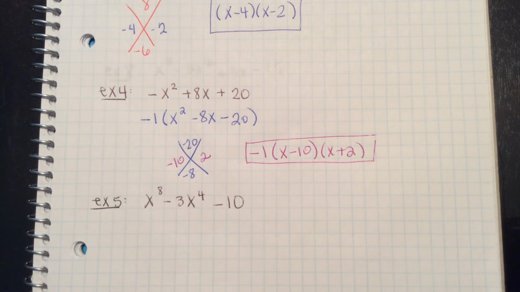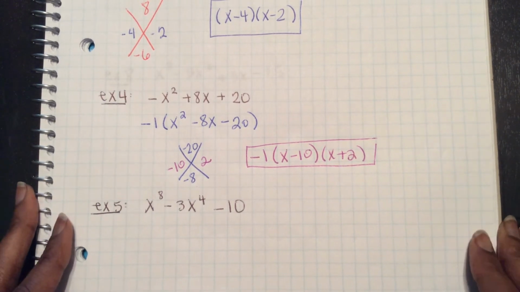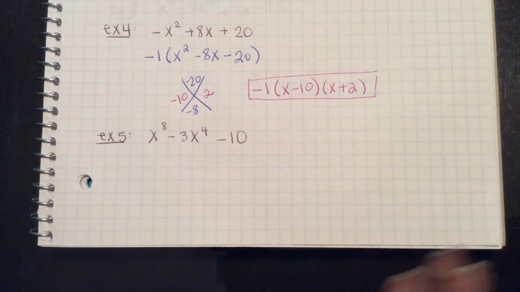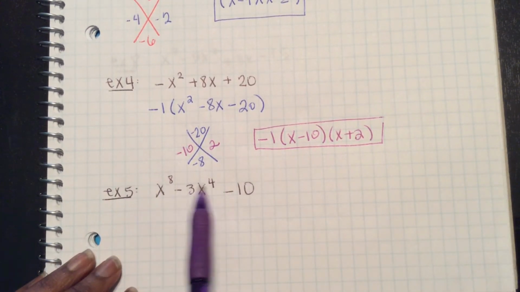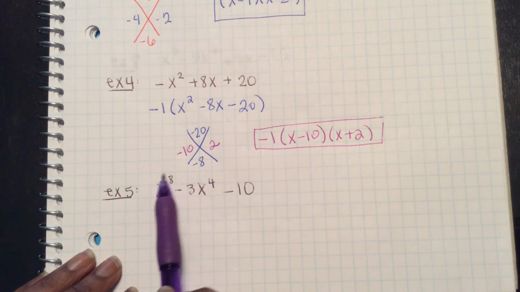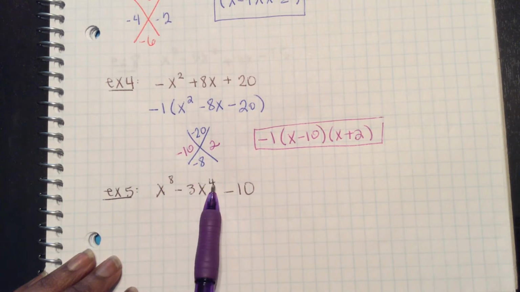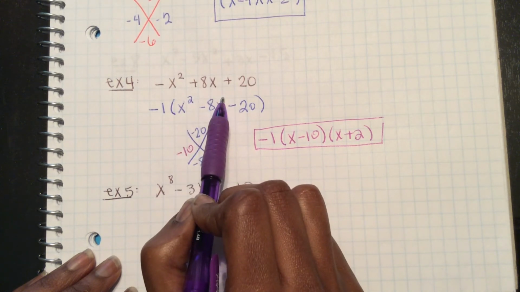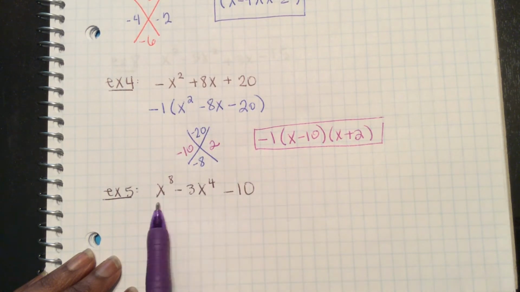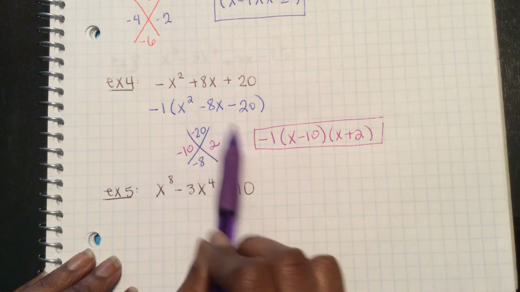Now down here in example 5 is another quadratic trinomial, believe it or not, but it's in a special form. So this is quadratic because this power is double this power. Just like 2 is double the power of 1, this trinomial will factor the same exact way.